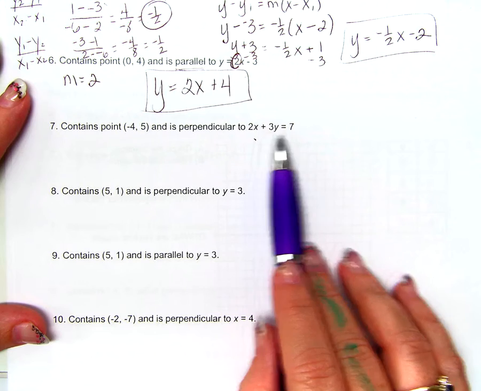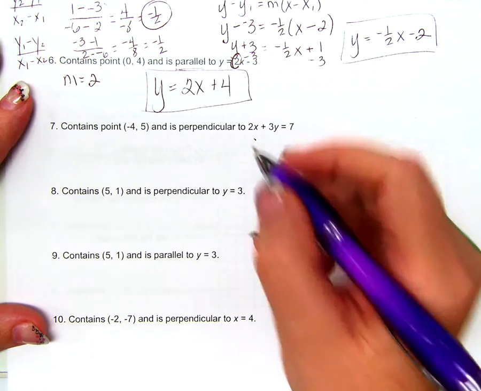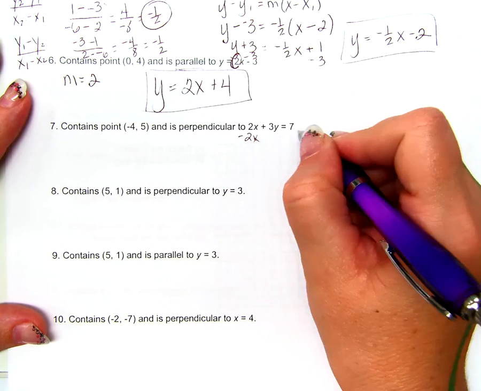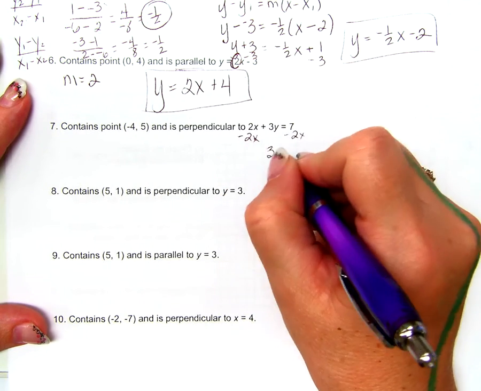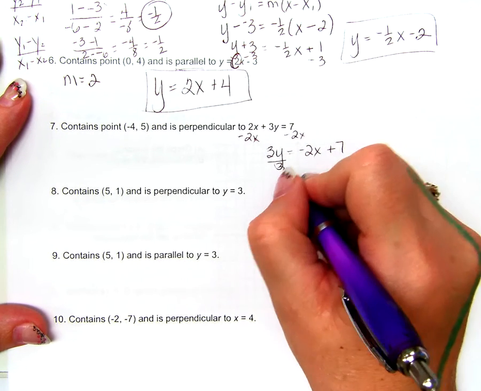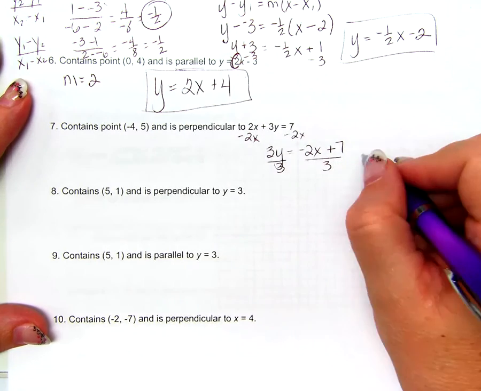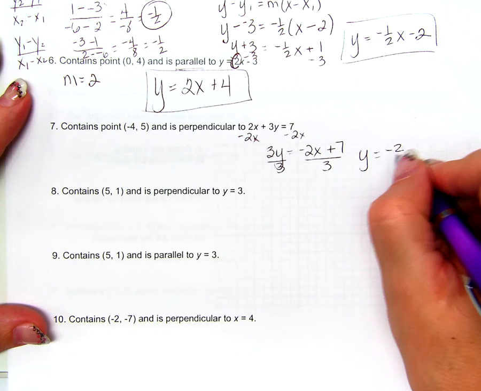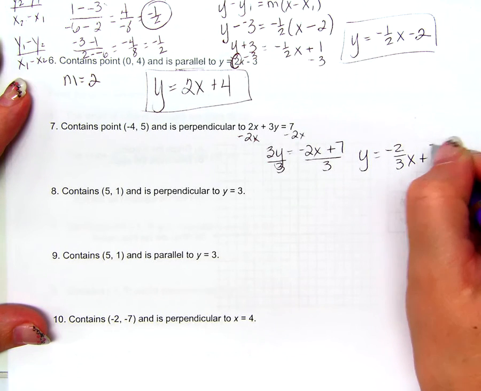So before I can figure out what the slope is of the new line, I've got to figure out the slope of this line, don't I? So let's put this in slope-intercept form. 3y equals negative 2x plus 7. Divide everything by 3. So y equals negative 2/3 x plus 7/3.